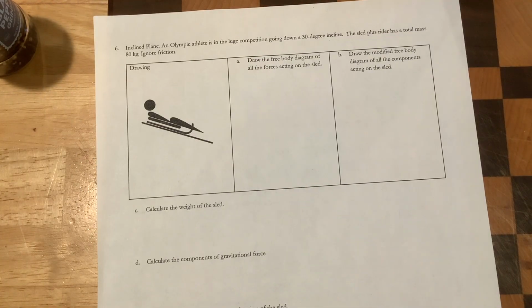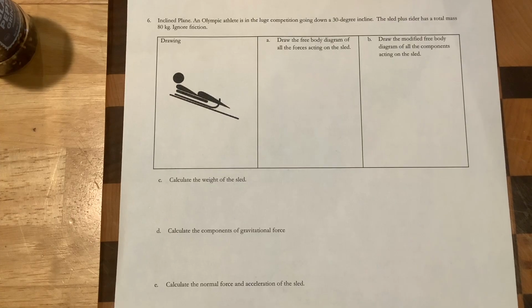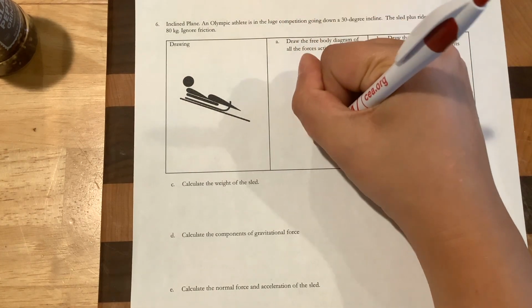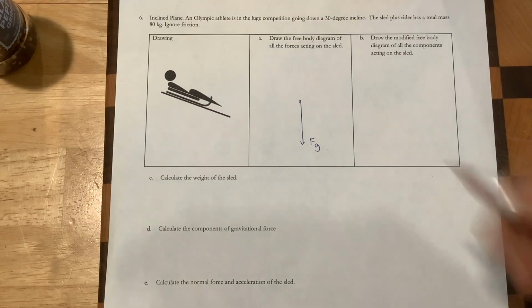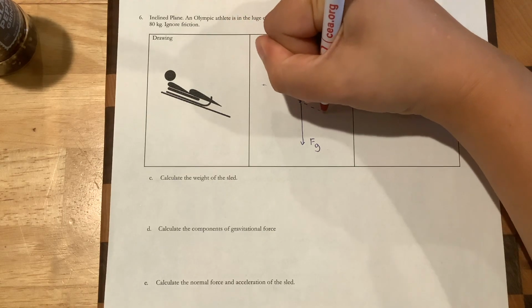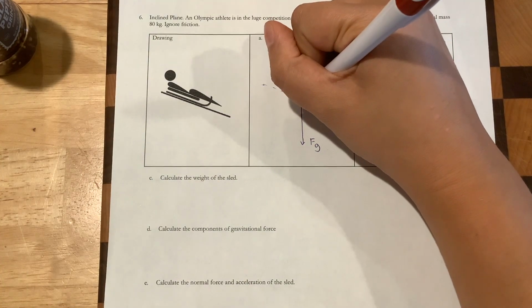which ends us where we started this unit. We started this unit talking about inclined planes, specifically for our handicapped students that are going to need to be accessing our building and our spaces. Let's talk about the inclined planes at the Olympics then. We've got our athlete that's going down this really big 30-degree incline, and we know that gravity is pulling them down. We know gravity is always going to pull down. And normal force is going to be perpendicular to the angle of our ramp. So if that's our ramp right there, normal force is going to go up and to the right.